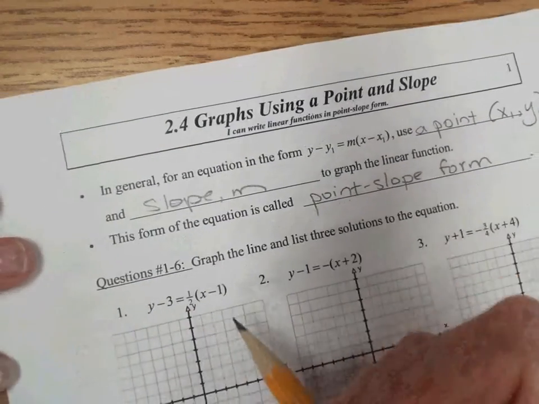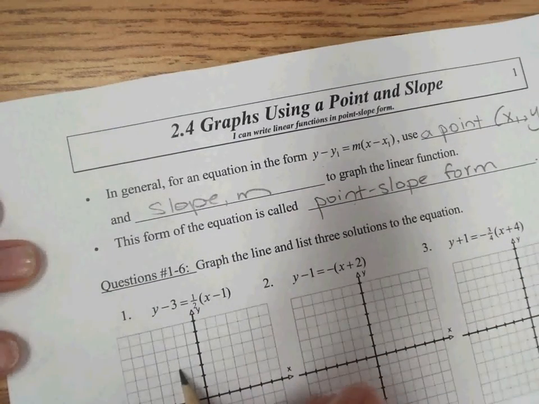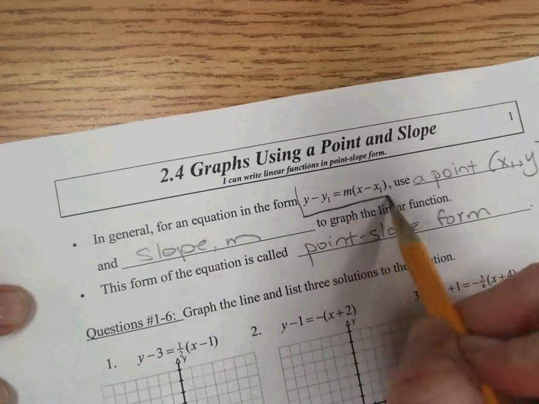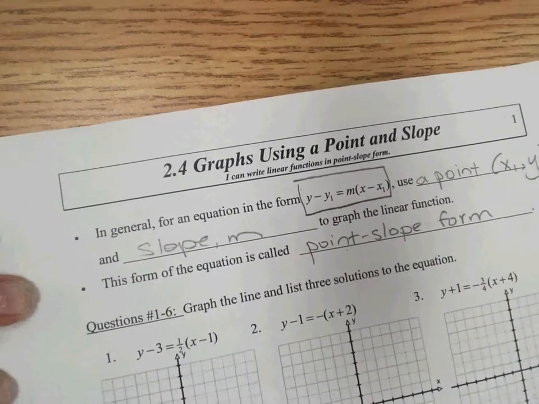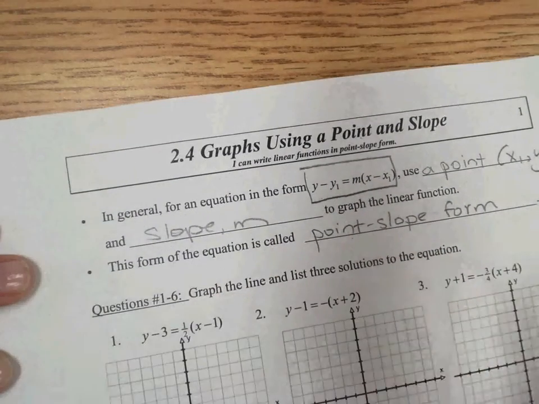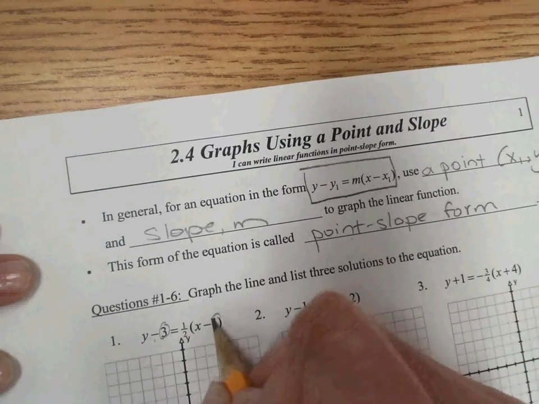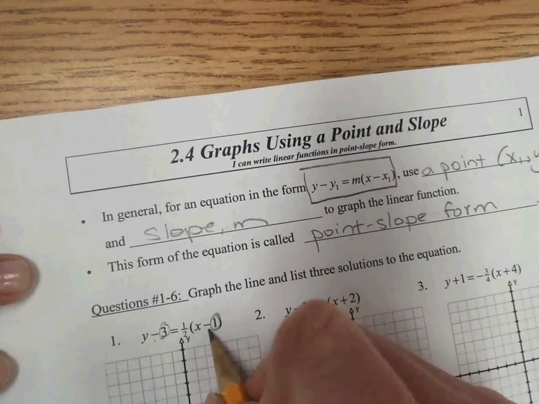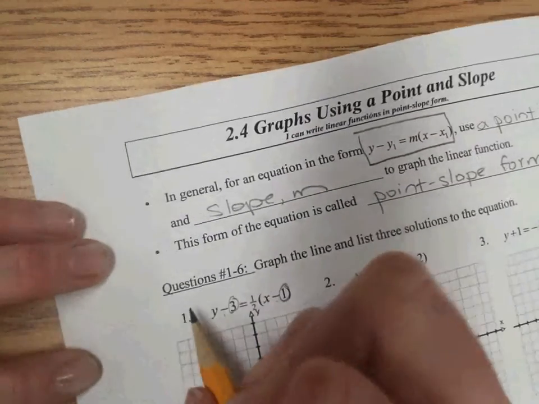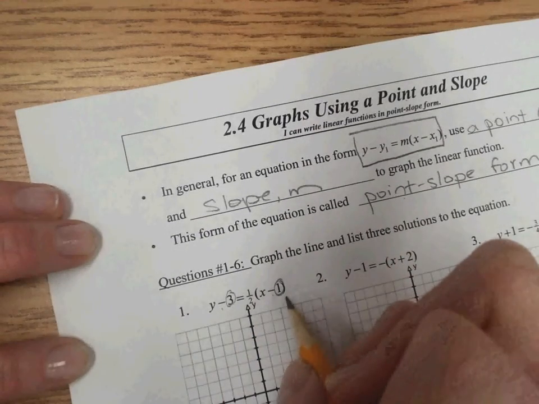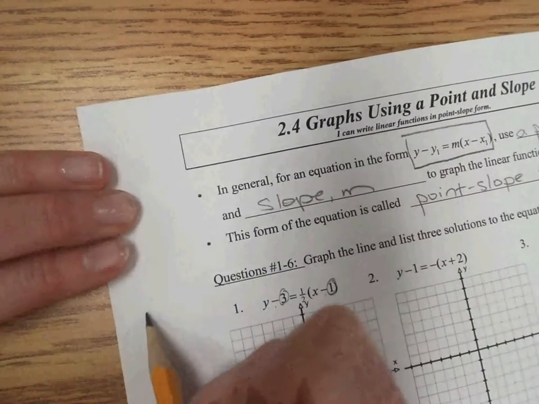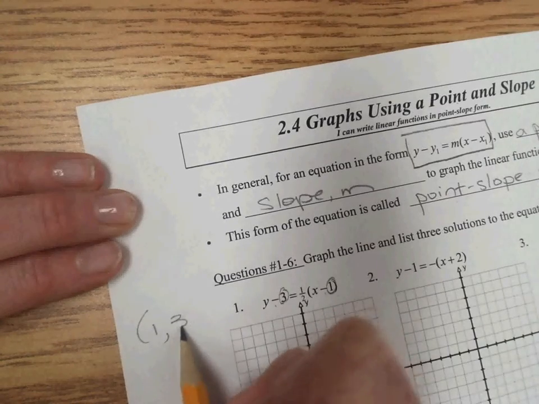So you'll see in this first equation, if we match things up to this form right here, the y1 is the thing after the minus sign, and the x1 is the thing after the minus sign in parentheses. So the point is actually going to be +1, +3.